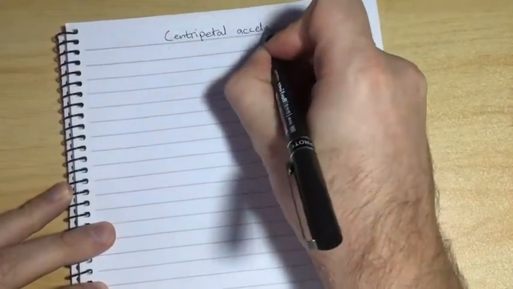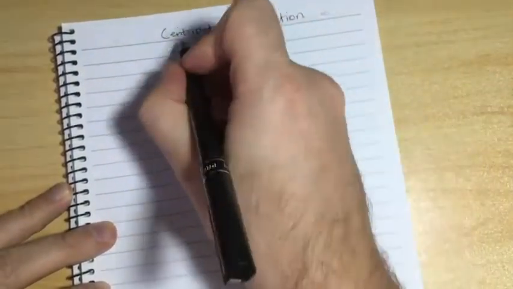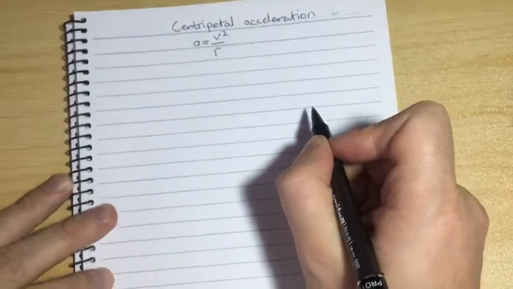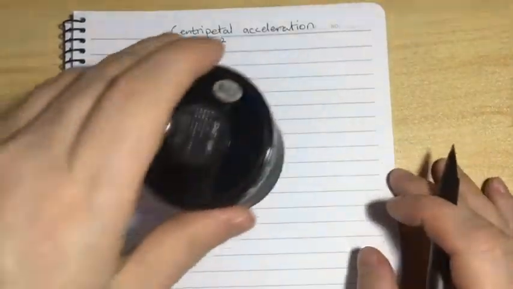In this video I'd like to derive the equation for centripetal acceleration. We know that centripetal acceleration a is equal to v squared over r. So where did we get this from? Well, let's draw a quick diagram.